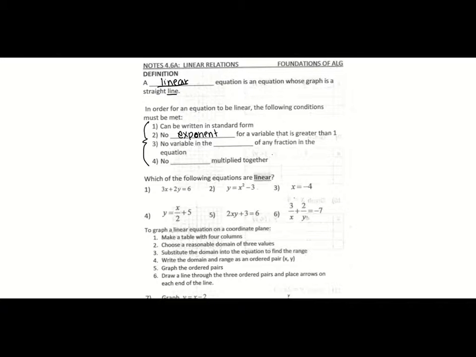And then our third, no variable in the denominator of any fraction, so there can't be an x in our denominator. And then no variables are multiplied together. So these are our 4 conditions for our linear equations.